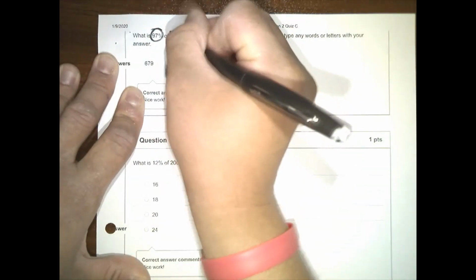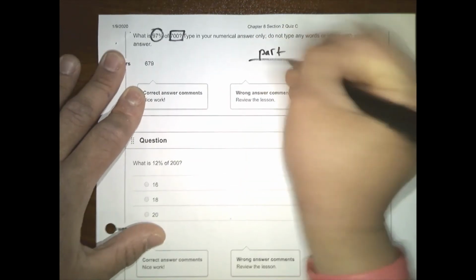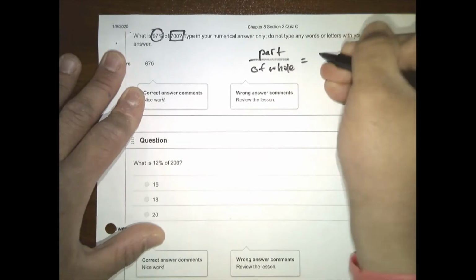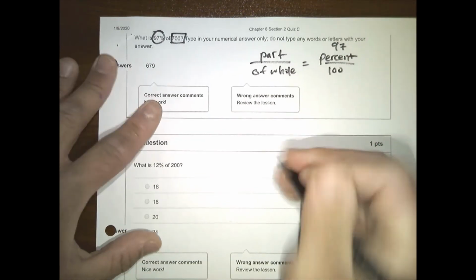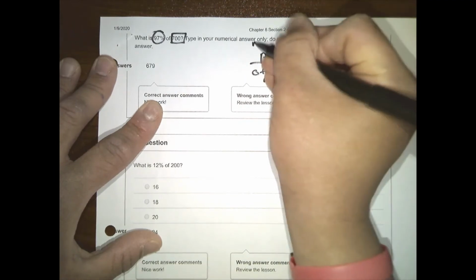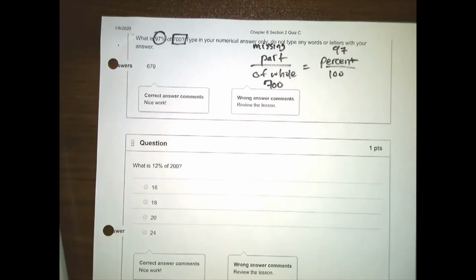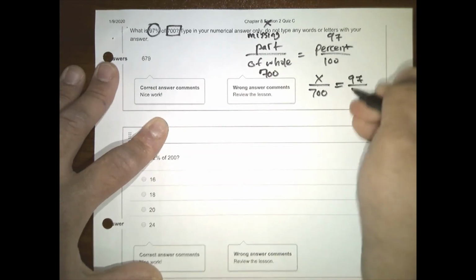This one is going to be: what is 97% of 700? The percent is 97, then of indicates the whole part here. So we have the part of a whole is equal to some percent out of 100. The percent was 97, the whole was 700, so the part was missing. We'll let the missing part be x again. So x over 700 is equal to 97 over 100.